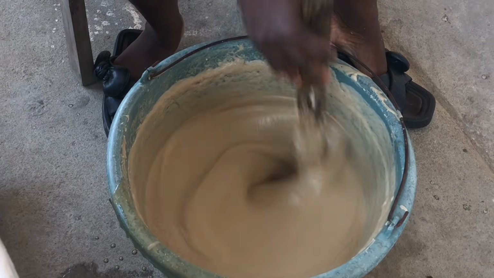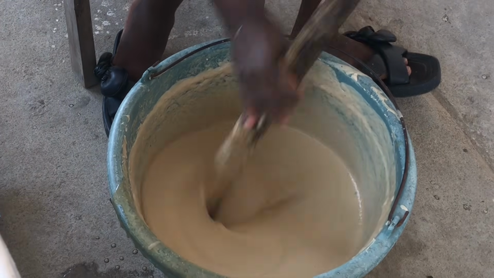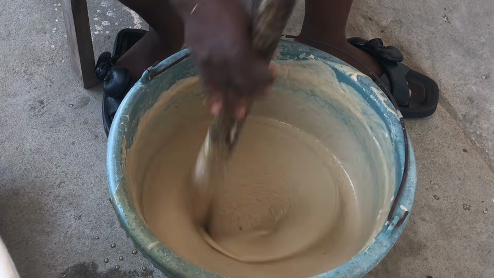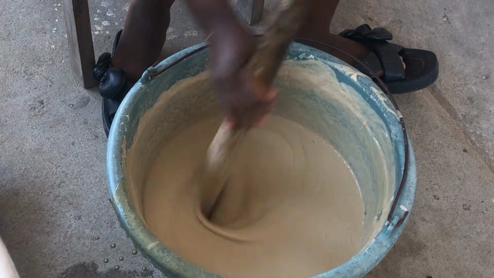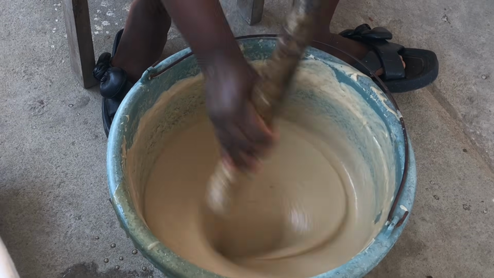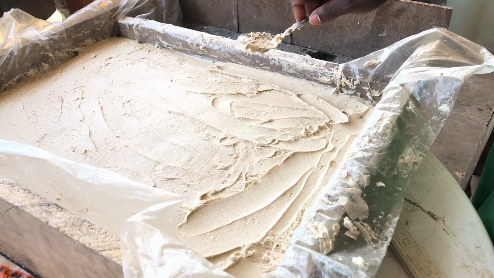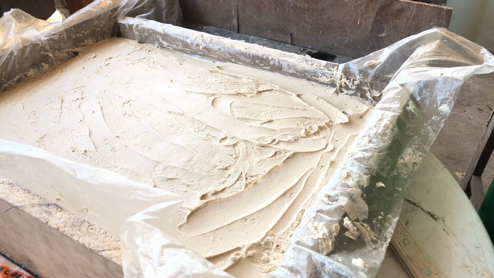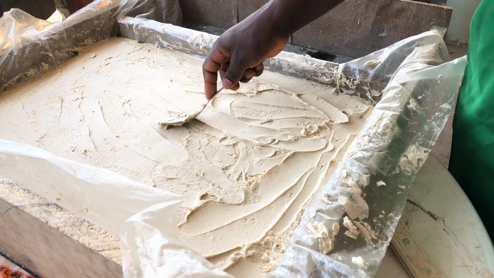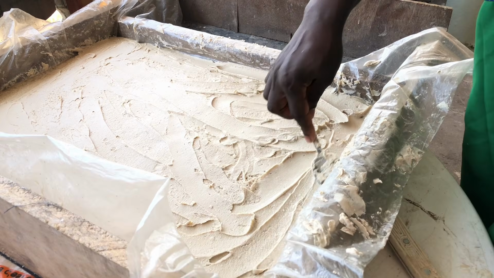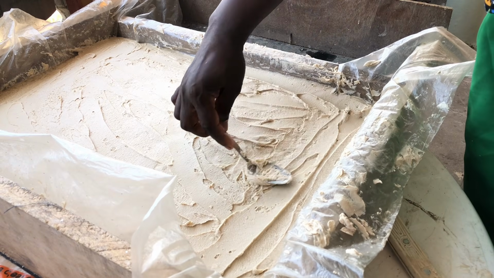No, I go ahead and do my measurements like that. 5 liters of water equals 1 kilo of caustic soda, and you're going to mix it with 6 liters of palm oil, and that's my soap. I went ahead and put it on my mold. I thought I was recording, but I discovered that it was not recording, so I don't have the footage of when I was pouring it inside, but that is it.